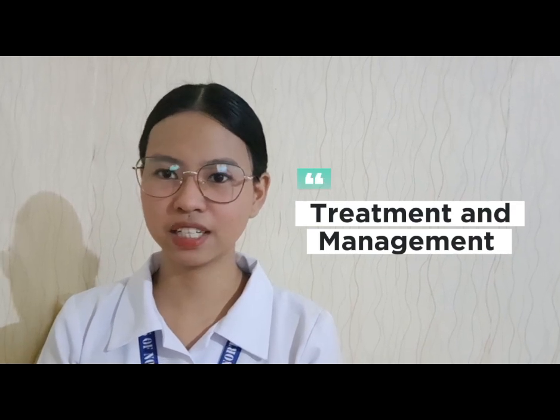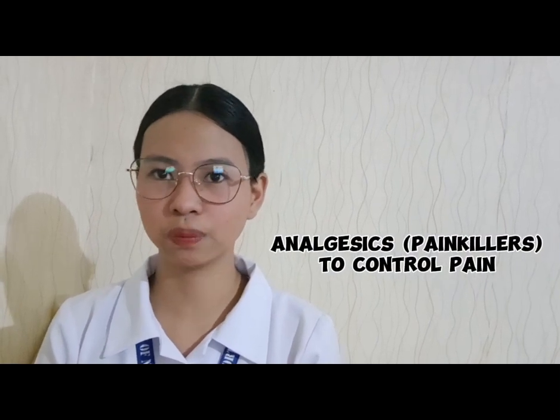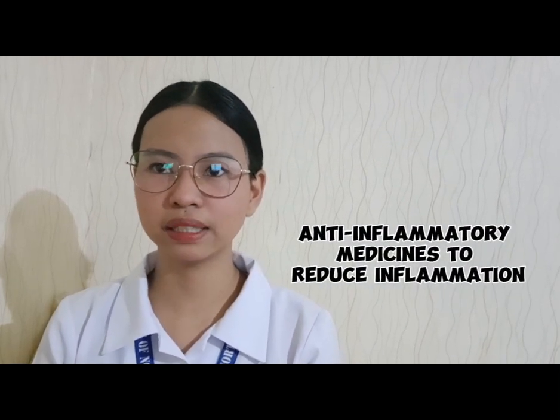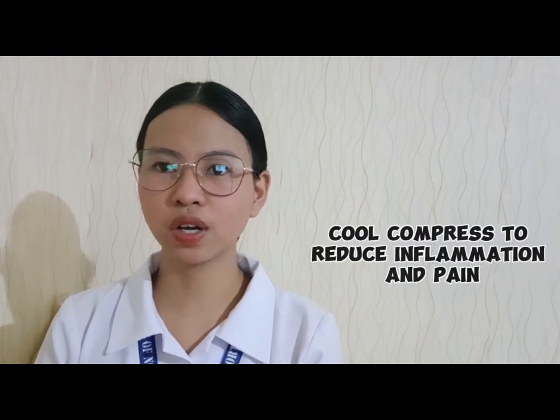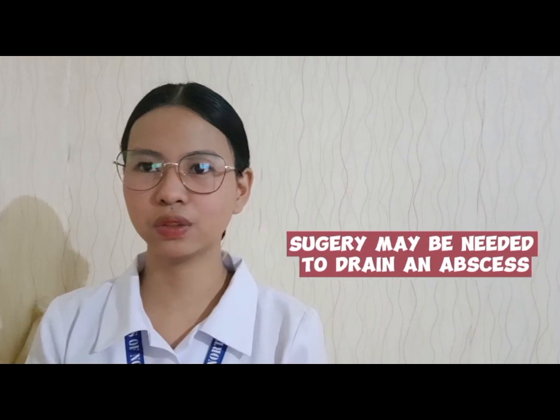Lymphadenitis treatment and management are as follows: antibiotics to treat any bacterial infection, analgesics or painkillers to control pain, anti-inflammatory medicines to reduce inflammation, and cool compress to reduce inflammation and pain. Also, surgery may be needed to drain an abscess.